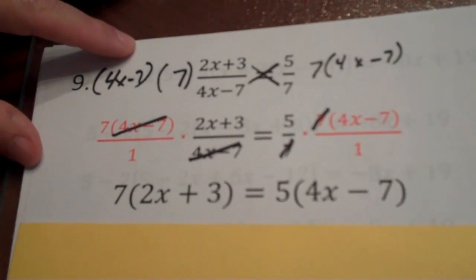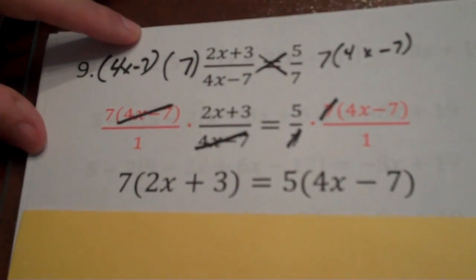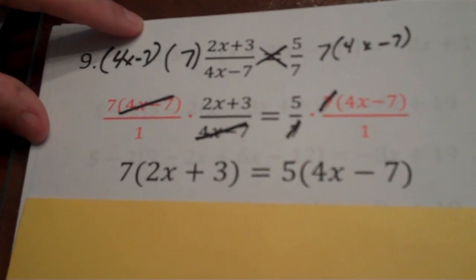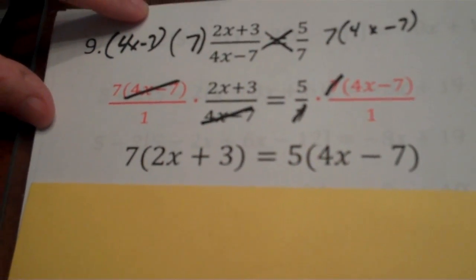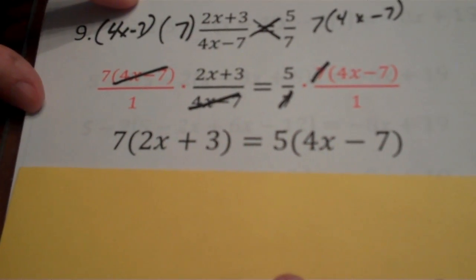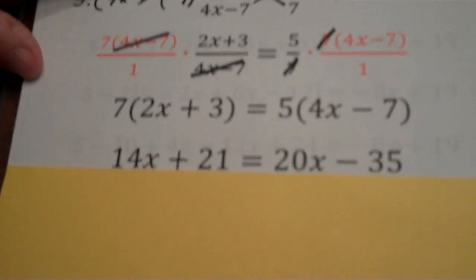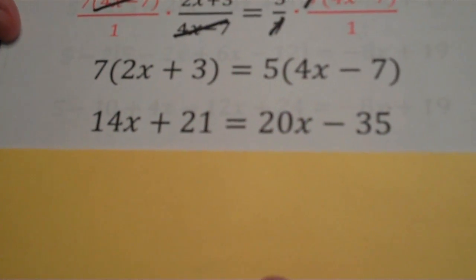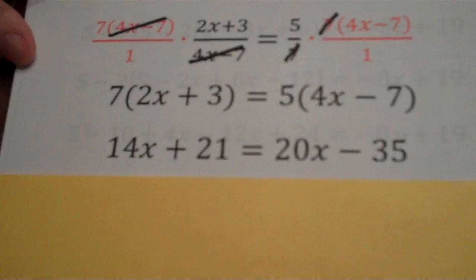Now let's go ahead and distribute my 7 and my 5. 7 times 2 is 14, 7 times 3 is 21, and on the right side 5 times 4x is 20x, and 5 times negative 7 is negative 35. This is the step you get after you distribute.